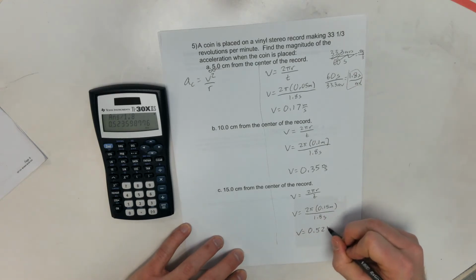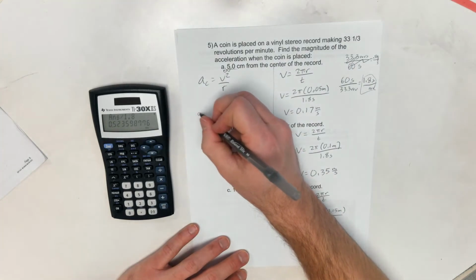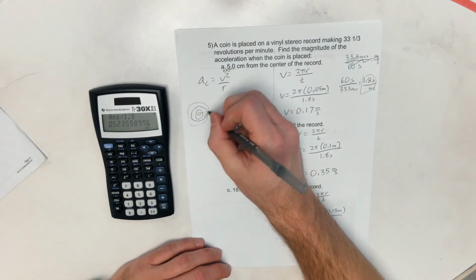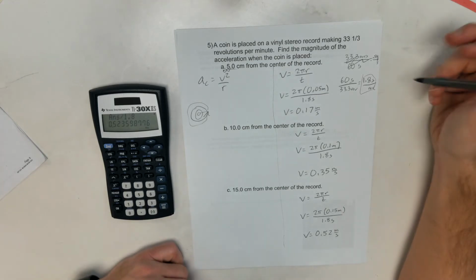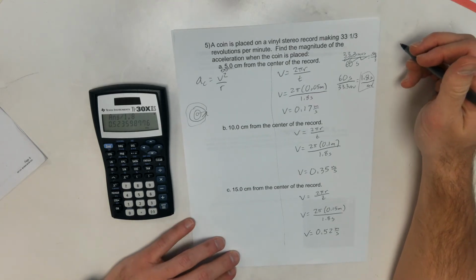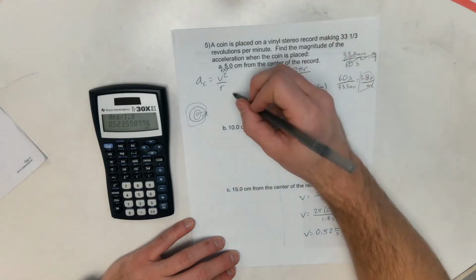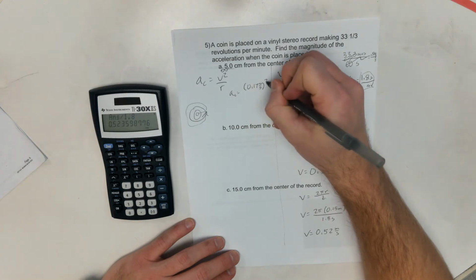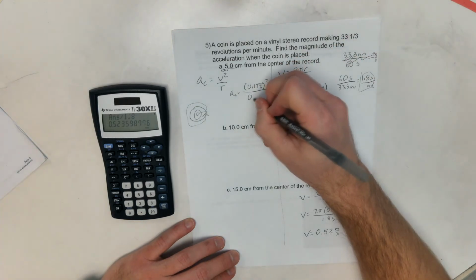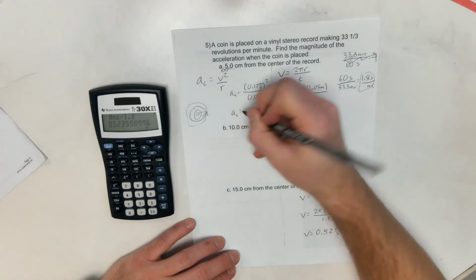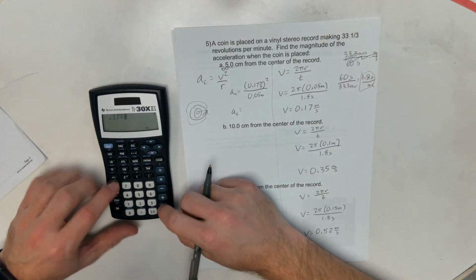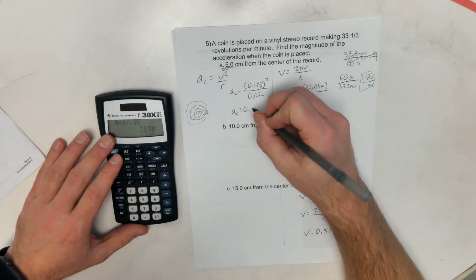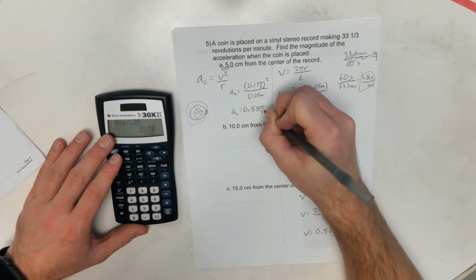And this makes sense. The further away we get, small loop, middle loop, bigger loop, we're still taking the exact same amount of time to do one lap, but now we're covering more distance because we have a wider circle. So I can get my acceleration for each. So a_c is equal to my velocity, 0.17 meters per second, squared, divided by my radius, which is 0.05 meters. a_c equals 0.17 squared, divided by 0.05. I got 0.58 meters per second squared.